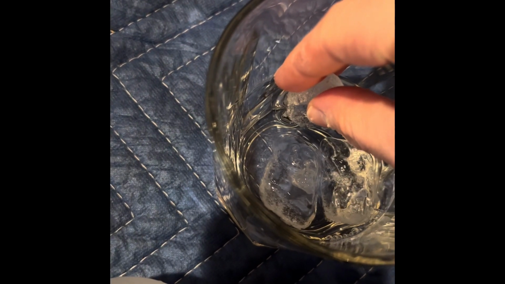Let's see. Oops. So that didn't work. What should have happened is that you should have been able to see the water change phases and spread the ice out. That didn't work, so I'm going to open another bottle of water real quick, off camera. Okay, I opened another bottle of water, and I'm going to pour it over this ice and see if we can see any change or anything.